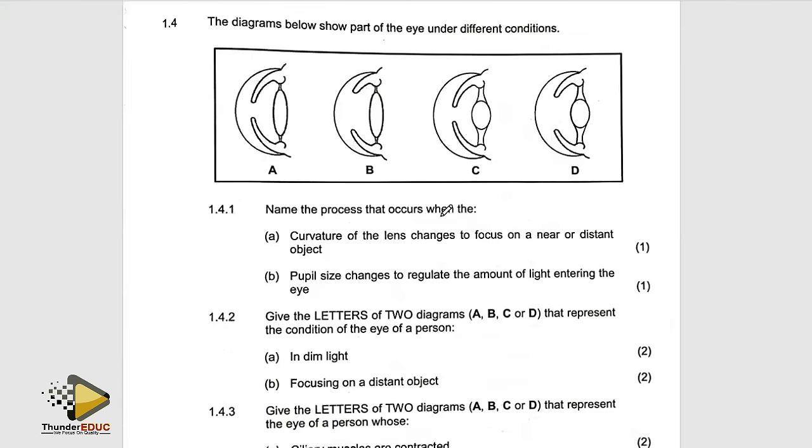Name the process that occurs when the curvature of the lens changes to focus a near or a distant object. Definitely, how do you call that? We call that accommodation. So the answer here is going to be accommodation.